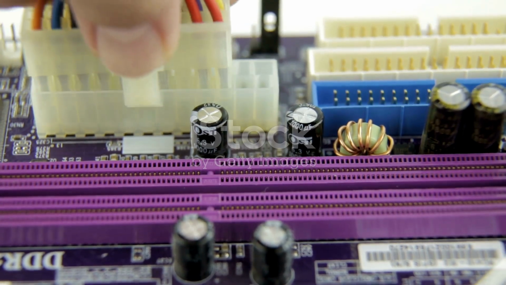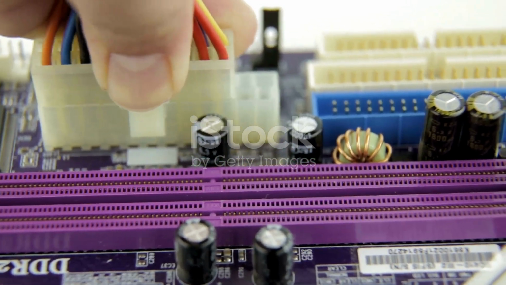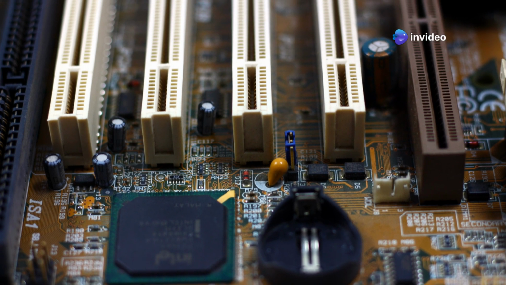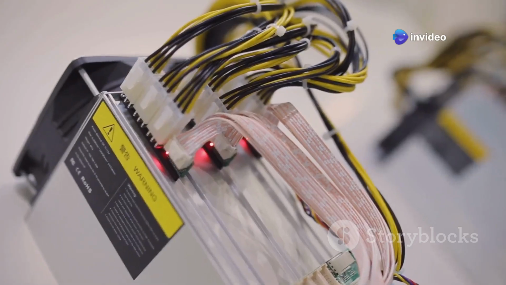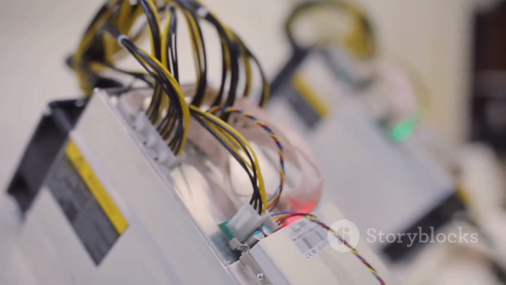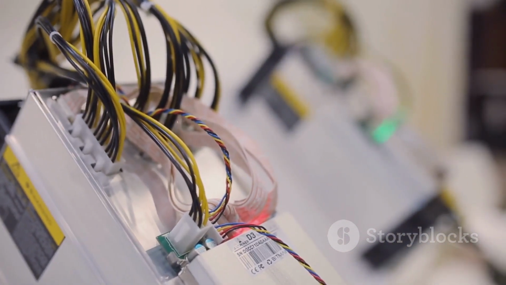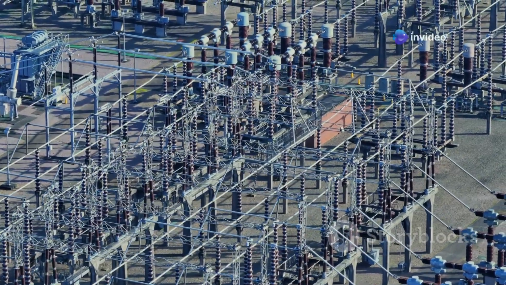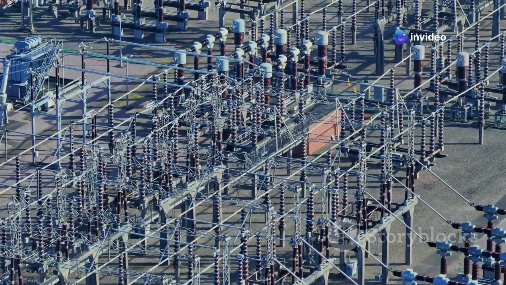Section 7, Powering Up, the motherboard's energy flow. The motherboard also plays a crucial role in powering all the components in your computer. It receives power from the power supply unit, or PSU, and distributes it to the CPU, RAM, and other components. Think of the motherboard as the power grid of a city, distributing electricity to homes and businesses.